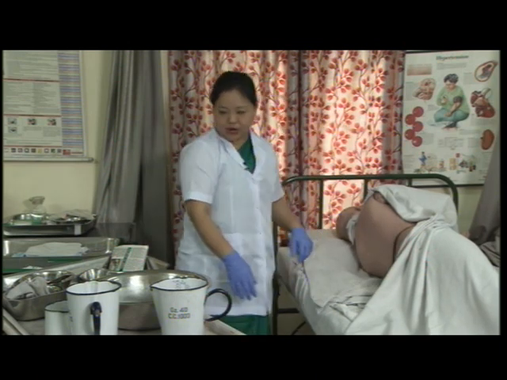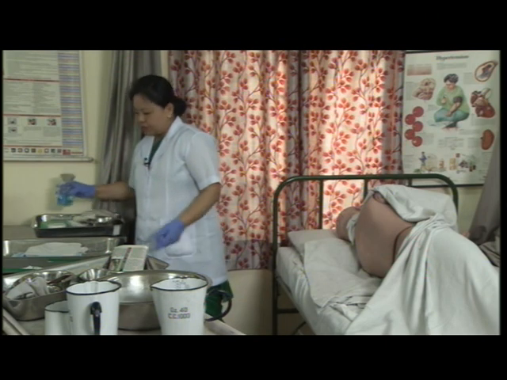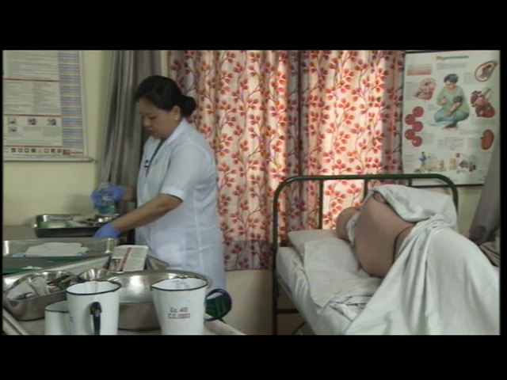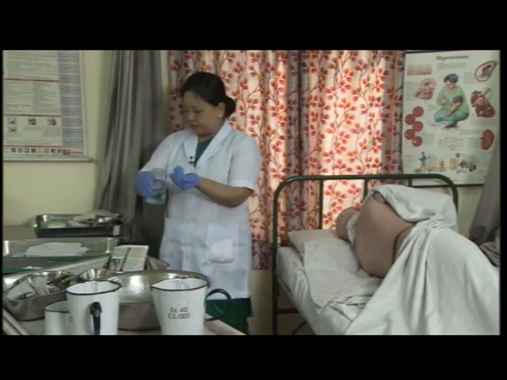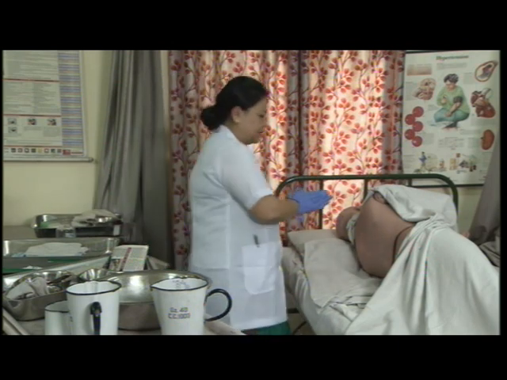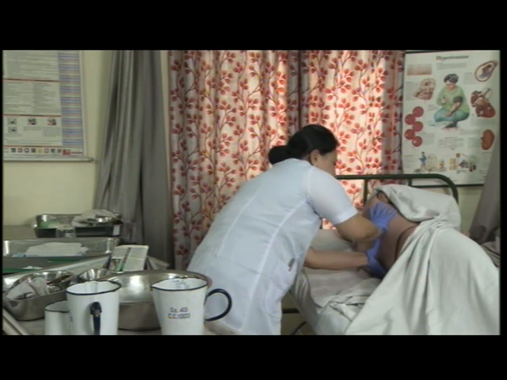When it is completely dry, we take the spirit, pour it in our hand, then apply it to the patient in a long and circular movement.